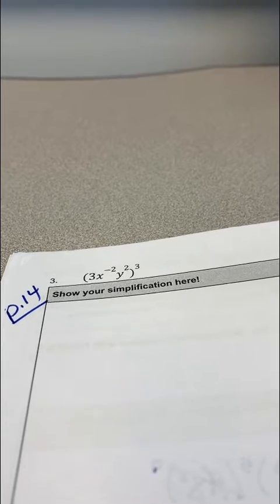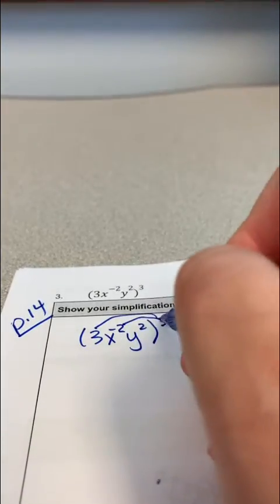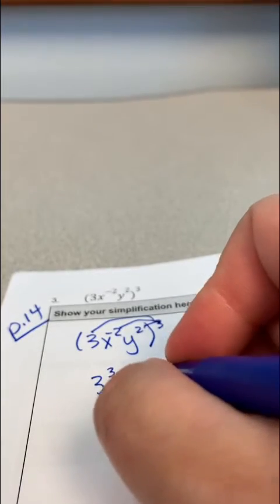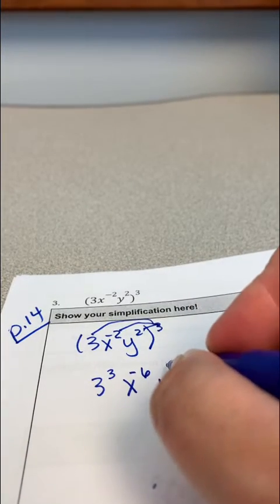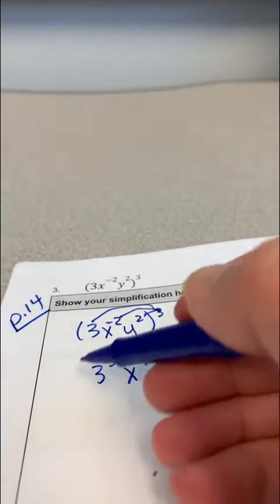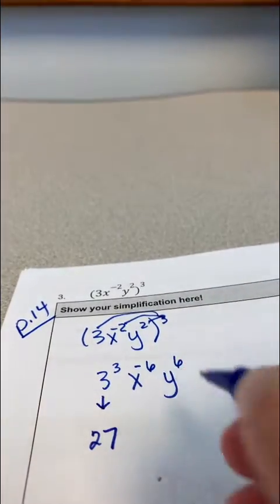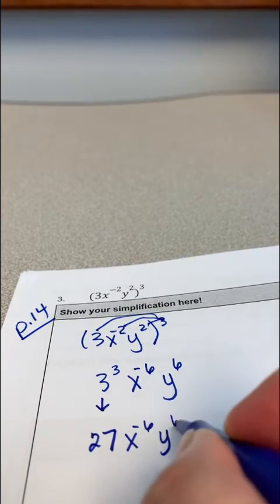All right. On page 14. So this is moving over to page 14 here. All right, again, 3x negative 2, y to the second to the third. You can distribute in. You do 3 to the third, x to the negative 6, and y to the positive 6. And we don't have any canceling out or anything to do because we don't have a fraction. So, but we're just going to kind of clean this up here. 2 to the third, 27, x to the negative 6, and y to the 6.